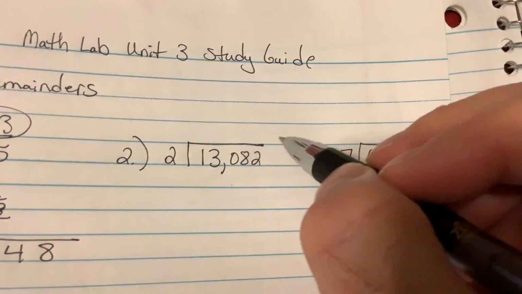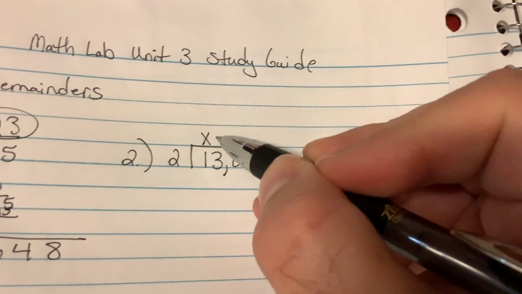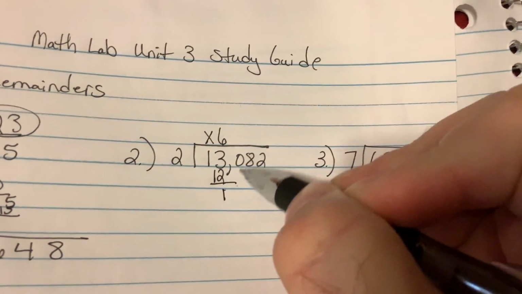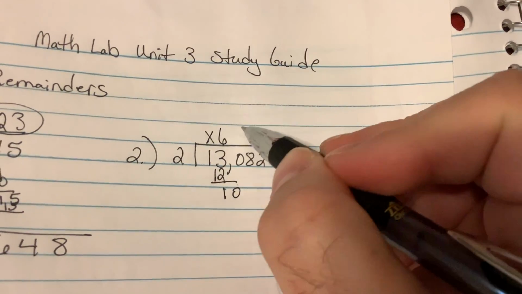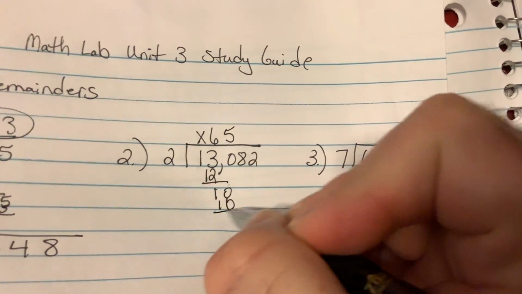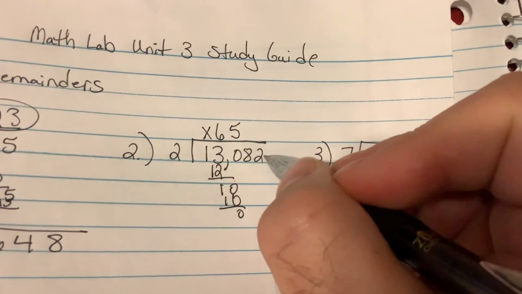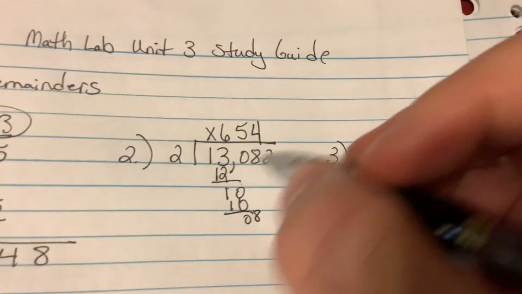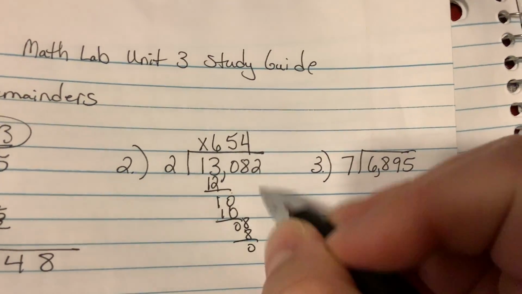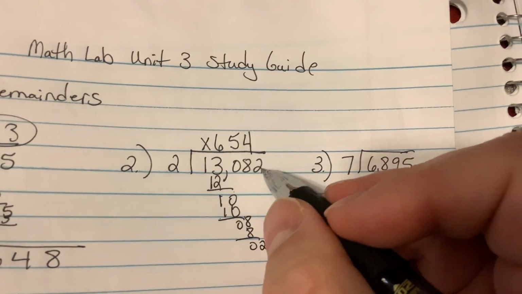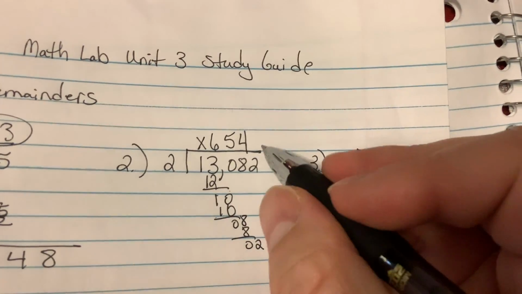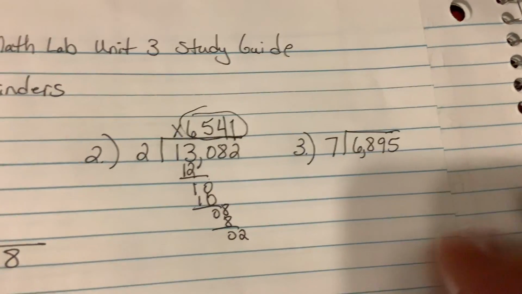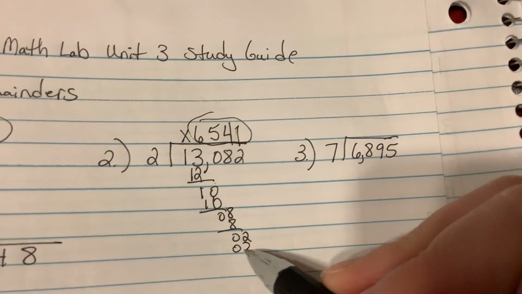Here you've got 2 going into this big number. It doesn't go into 1. Now it goes into 13 6 times. Bring down your 0. Goes into 10 5 times. And just because you get a 0 here does not mean you stop. You have to go to the end. So bring down your 8. Goes down there 4 times. Once again, we have a 0, but we're not through because we got to go to at least here to the 2. And then 2 goes into 2 one time. So 6,541. It went in one time, so that made it come out even.